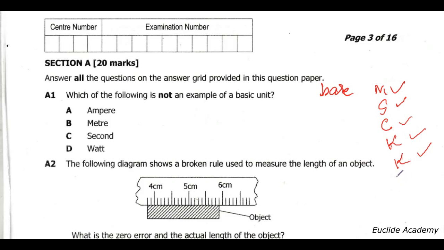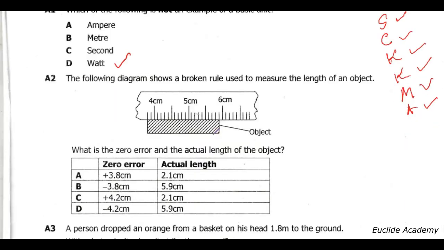And what else do we have? We've got mole for amount of substance, so that should be about 6 of them. So these are called the base units. And we also have ampere for current as a basic unit. So the only non-basic unit that we have here is watt. And watt is the only non-basic unit.